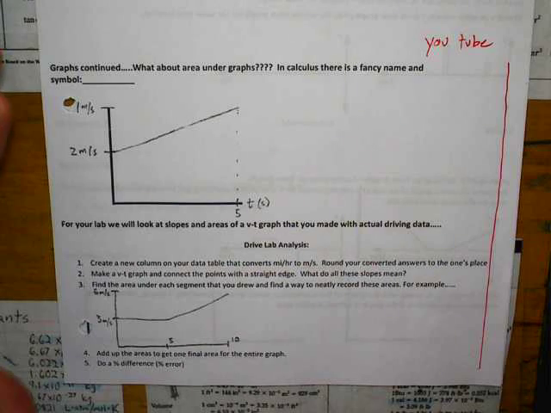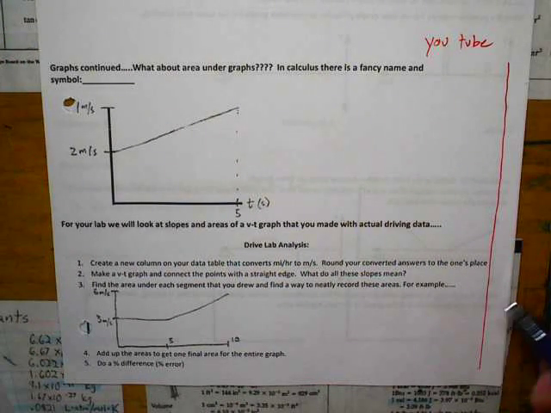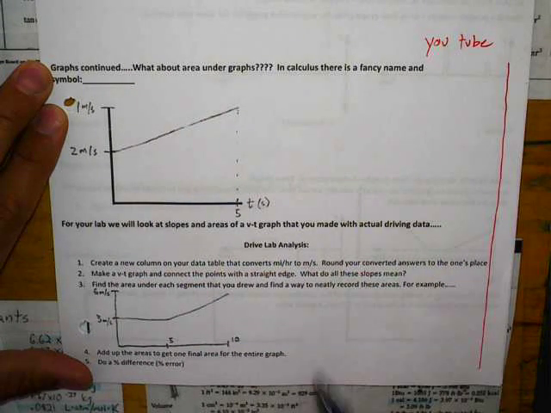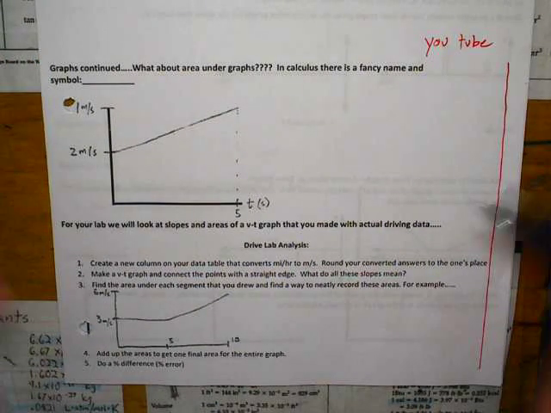All right, I am going to show you how to finish your lab. But before we get to this down here, here's how you finish it. Those are the instructions. We've got to know a little bit more about velocity time graphs. So here's what we already know. Let's review a little bit.